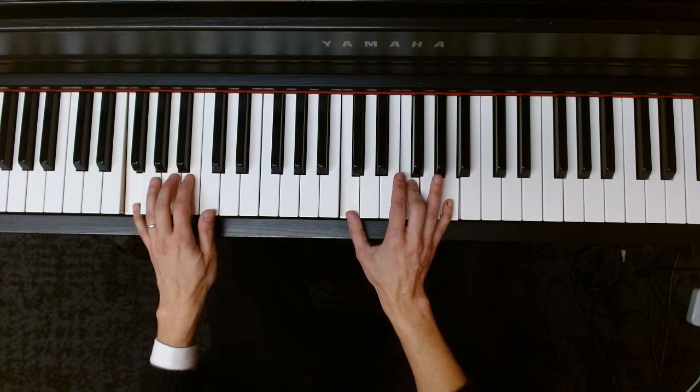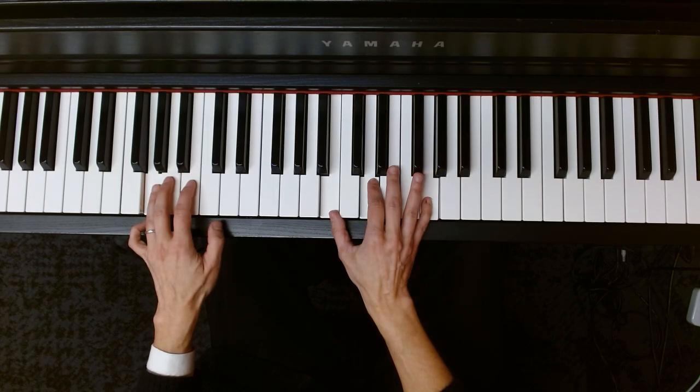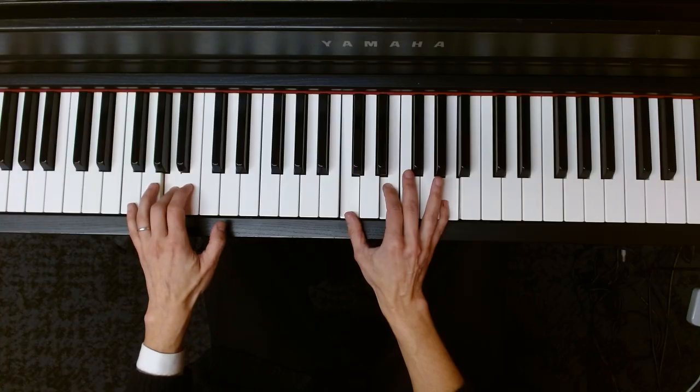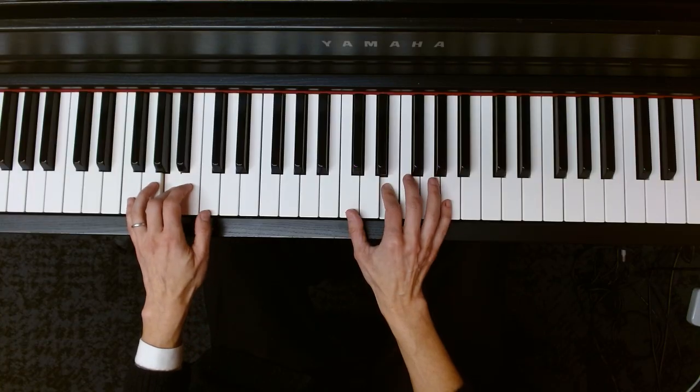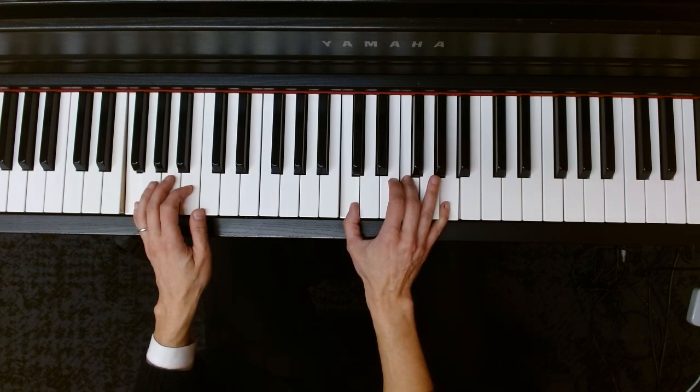So let's play that again. C in root position. G in first inversion. A minor in first inversion. F in second inversion. Any questions about that?